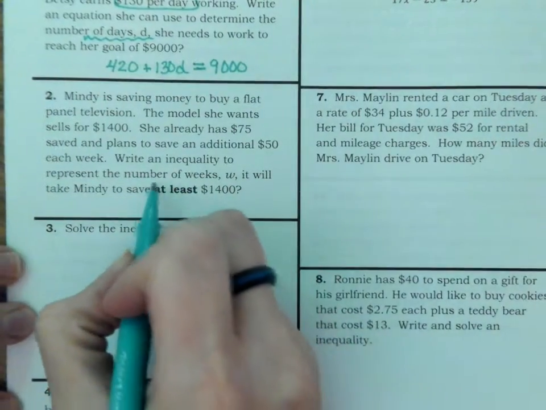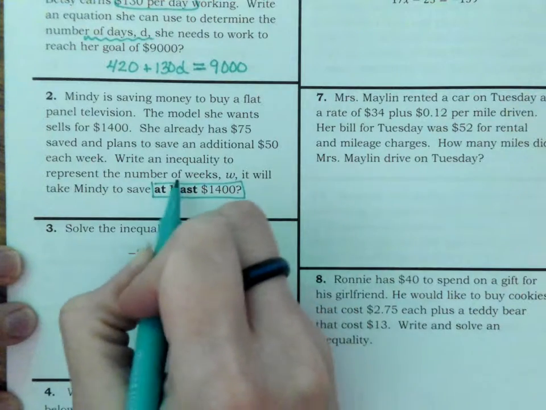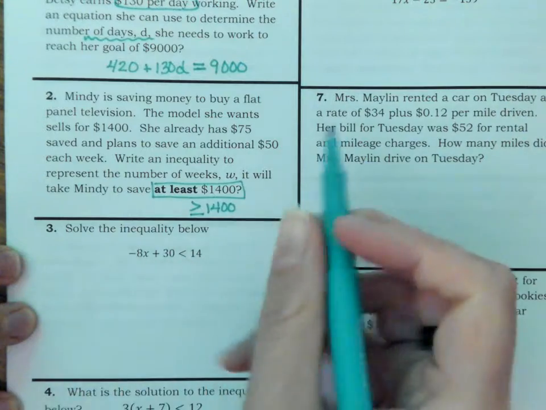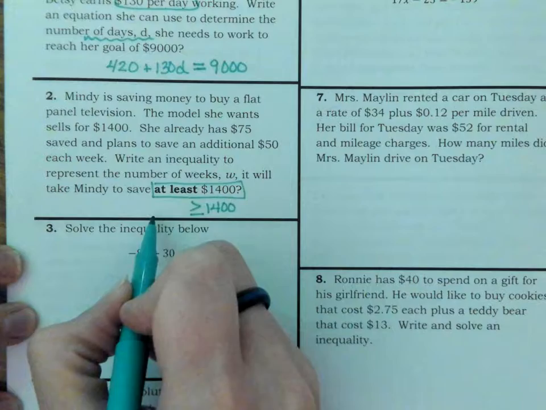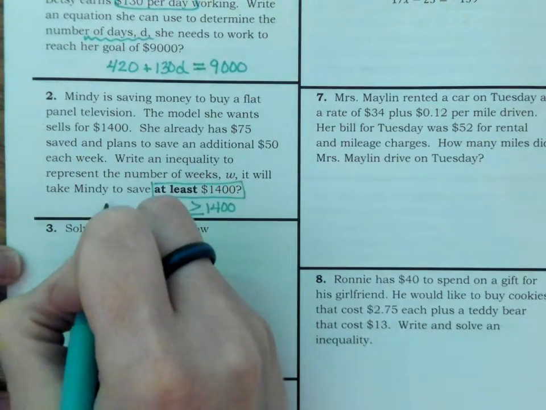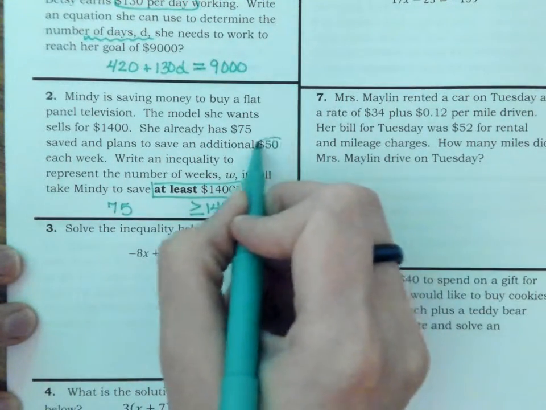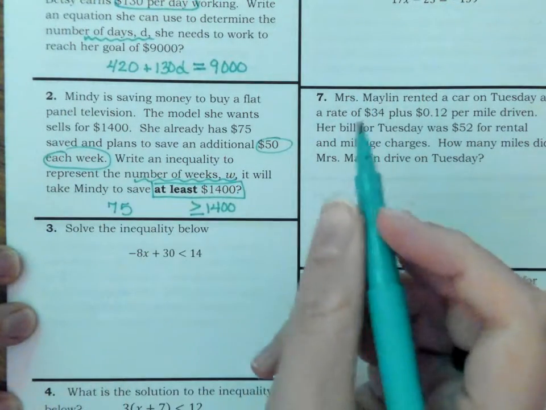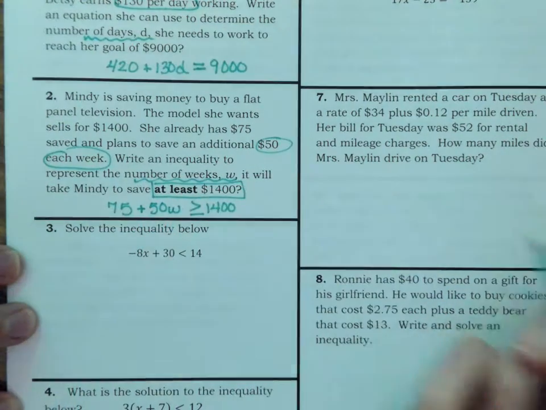So this time we're writing an inequality. At least is our key word. At least means greater than or equal to the total. So that means everything over here has to add up and be greater than what we're trying to save for. So she already has $75, and then she's adding 50 each week, and W is the number of weeks. So plus 50W.